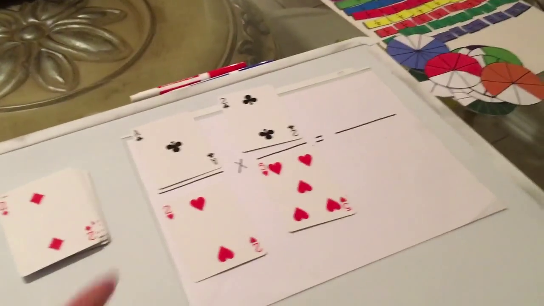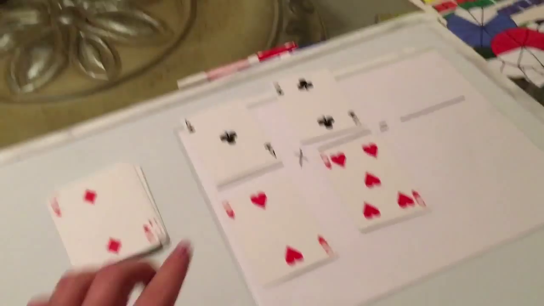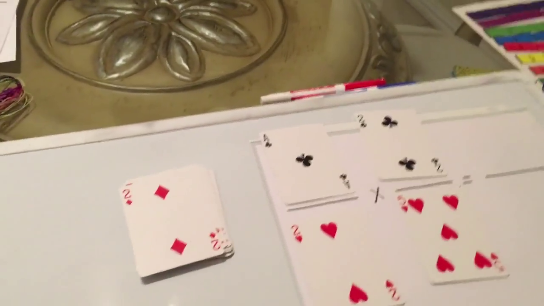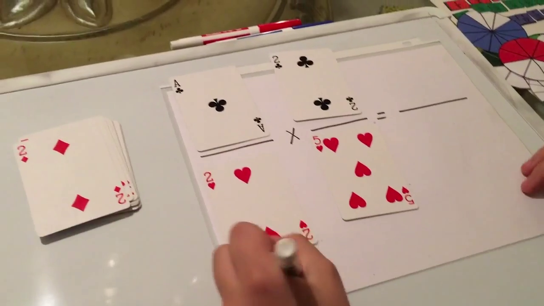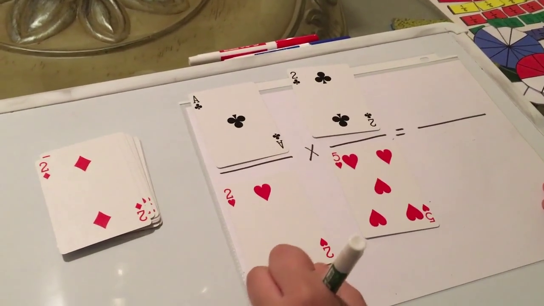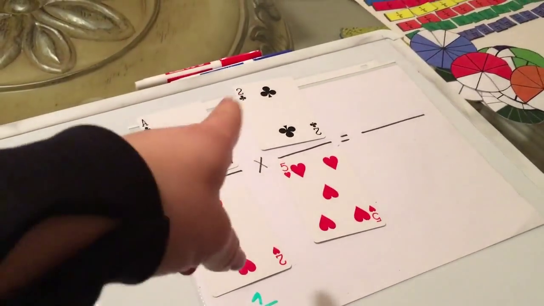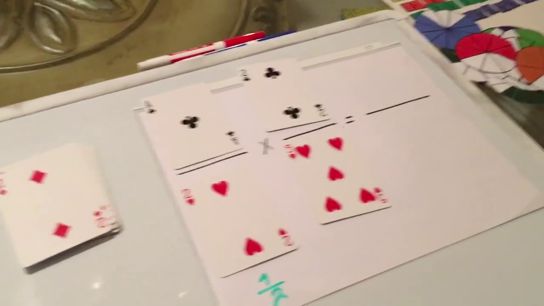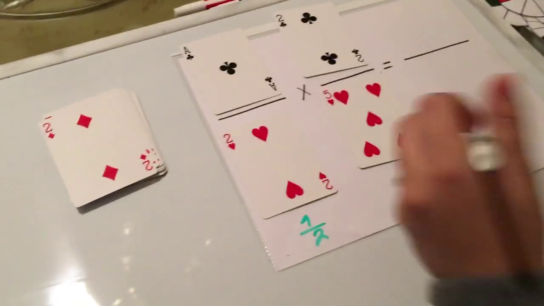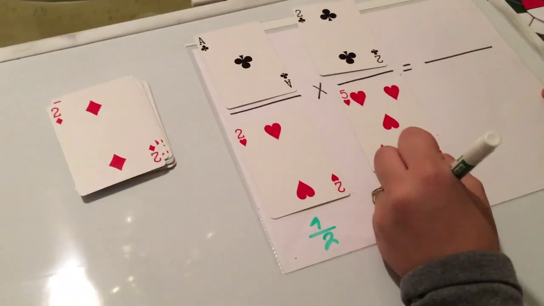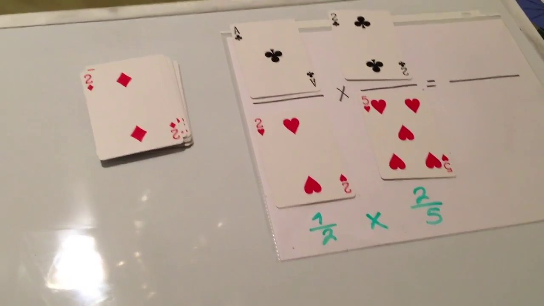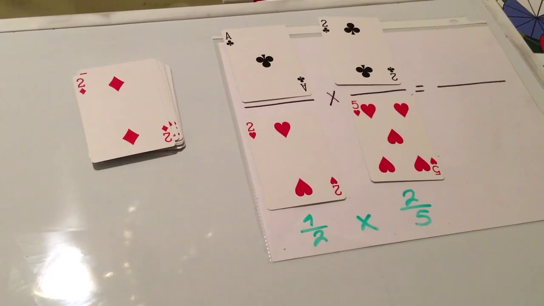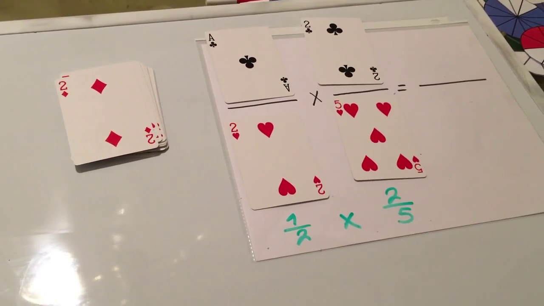So my cards will be representing fractions. What fraction would this be? 1.5. Can you write it at the bottom? And what fraction will the other one represent? 2/5. Okay. And don't forget your sign. And I want you to multiply the fractions, okay? Okay.